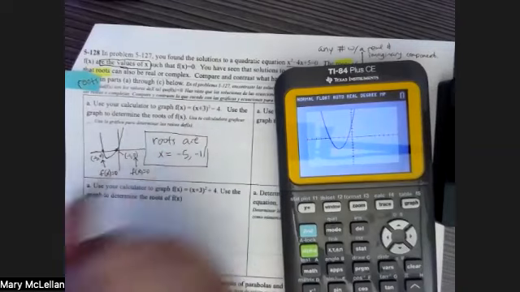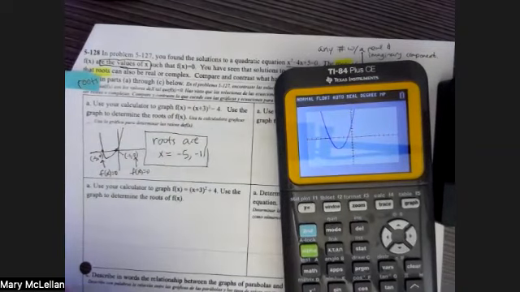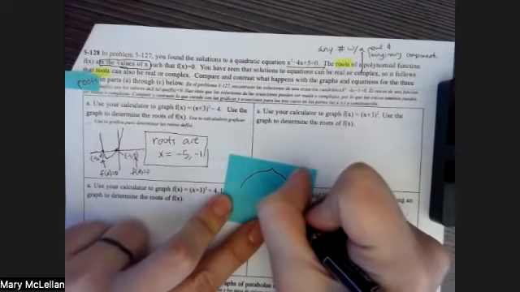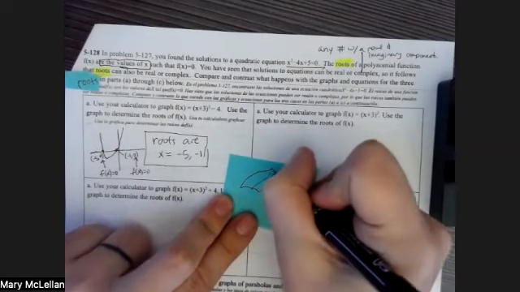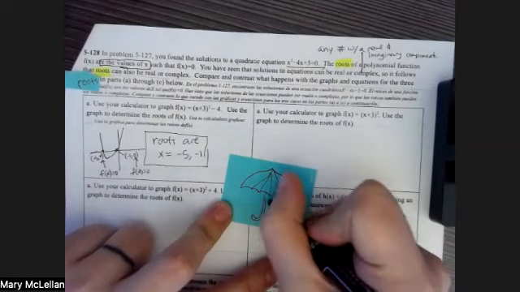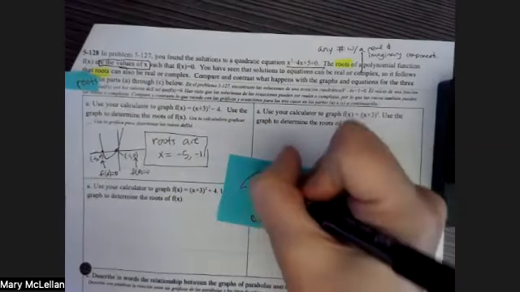You might say, why do we need another name for x-intercepts? Well, if you were to say that, I would respond, roots are an umbrella term. These are roots.